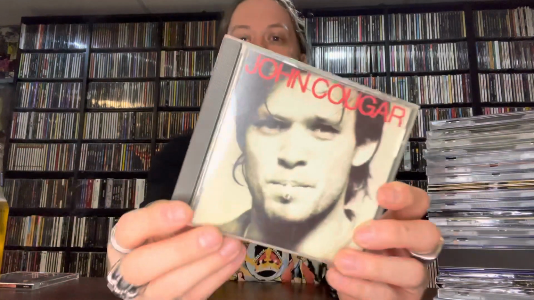Next up, John Cougar. I believe this is his second album. I can't remember the name of the first one, but this is a decent album before he would go on and change his name to John Mellencamp, and then he would be known as John Cougar Mellencamp. Features the great hit I Need a Lover. I love that intro to I Need a Lover. It's such a cool cover there. You see Johnny there with his cigarette.